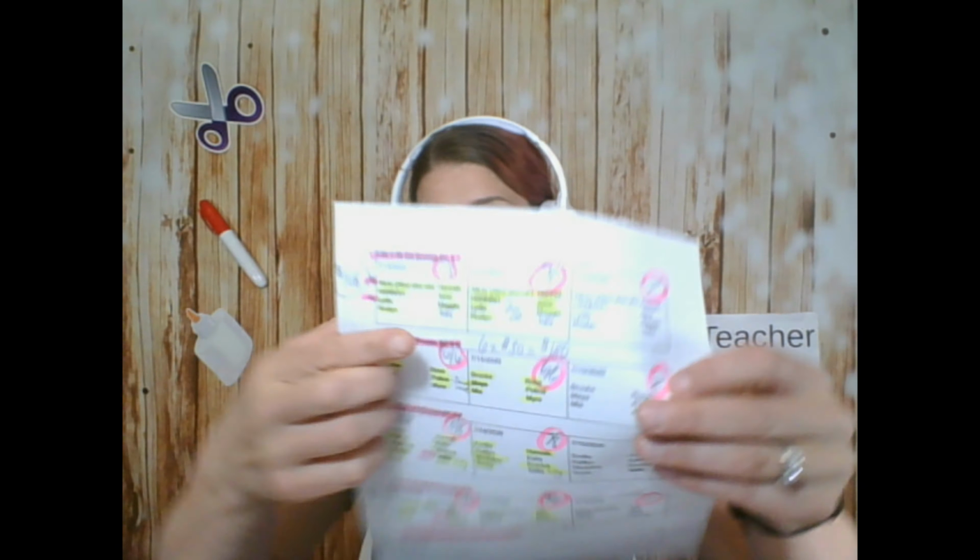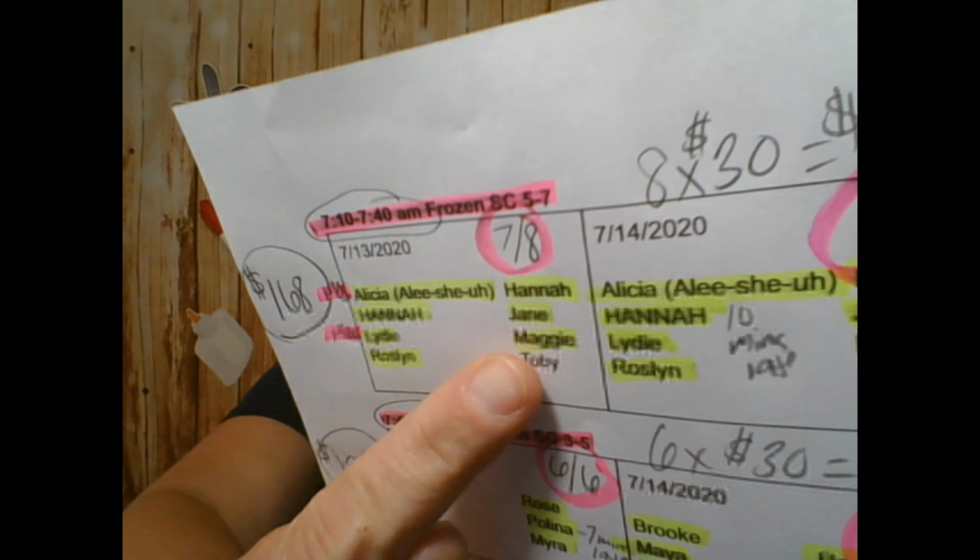Now, I'll still write little notes. Like right here next to someone's name in pencil, I wrote 10 minutes late. I wrote 7 minutes late. If they don't show, I don't highlight them at all. So I had a student who didn't show, so I didn't highlight it.